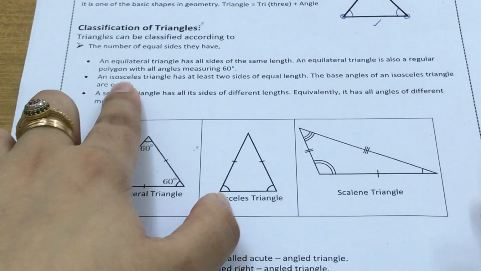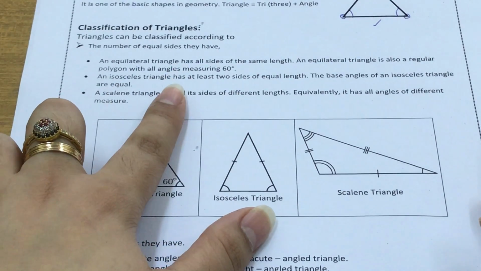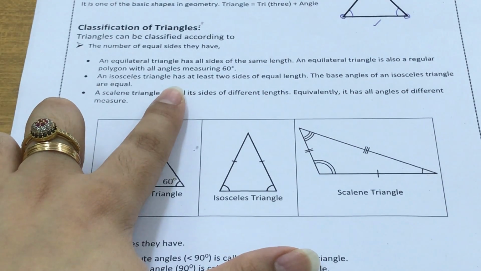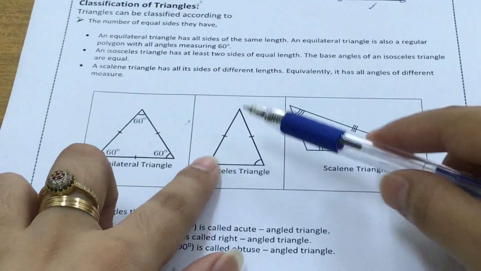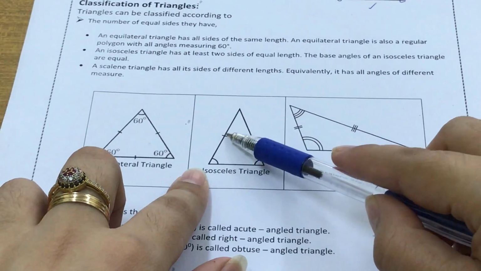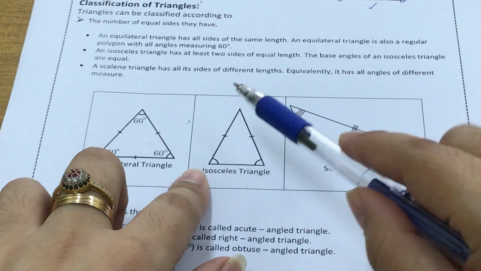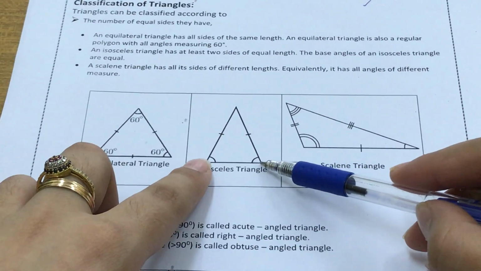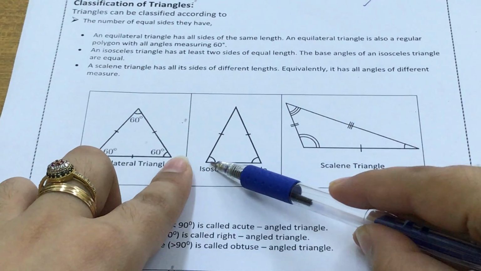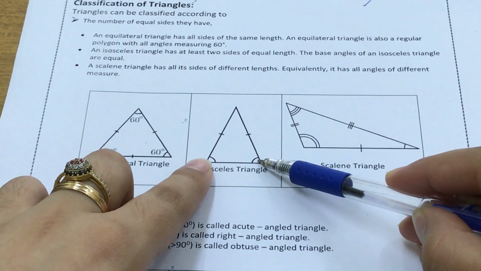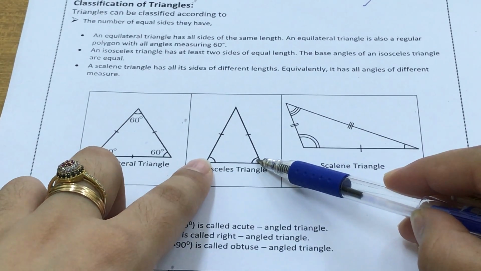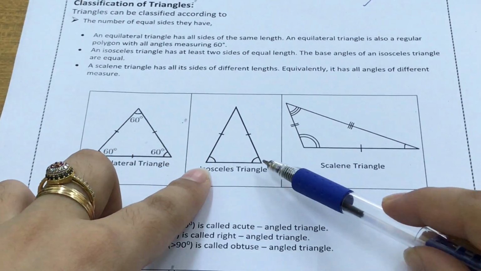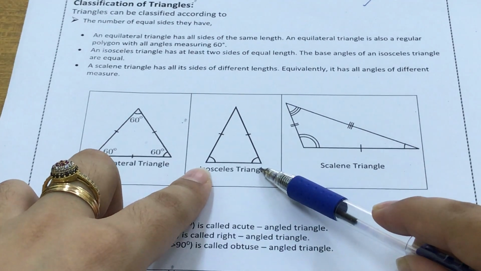Second type is an isosceles triangle. In an isosceles triangle, we have at least two sides of equal length. And also you can see this is an isosceles triangle, and you can see here you have two marks on two sides. That means these two sides are equal, right? And also its base angles will be equal. This is the baseline of the triangle, and these two are the base angles of the triangle. So in an isosceles triangle we have at least two equal sides and its base angles are equal, right?